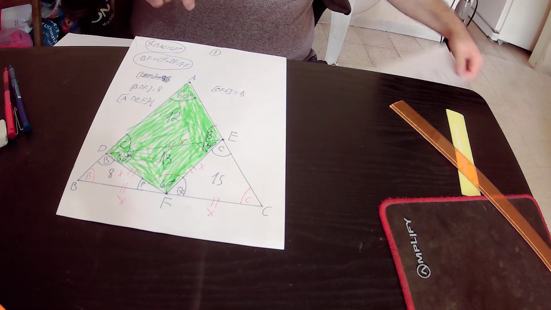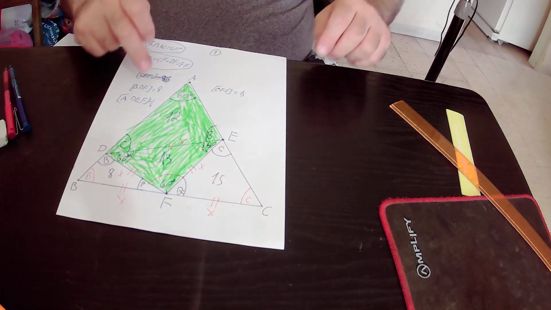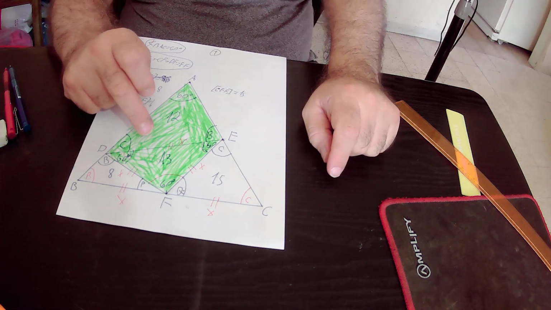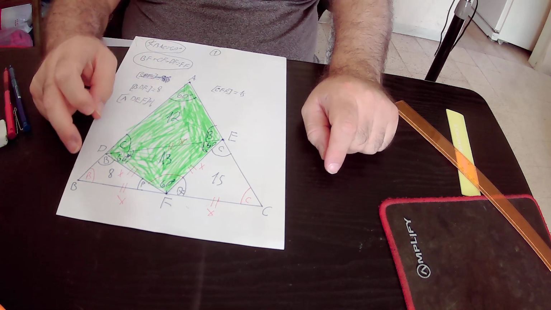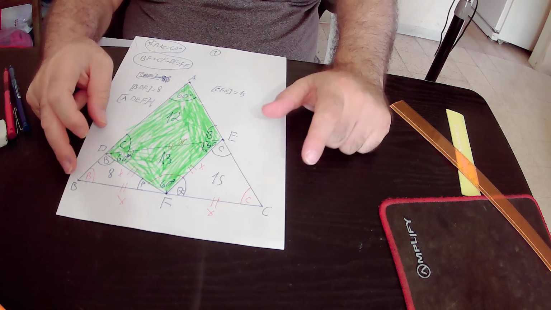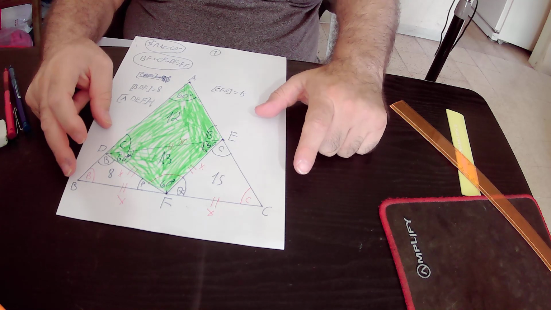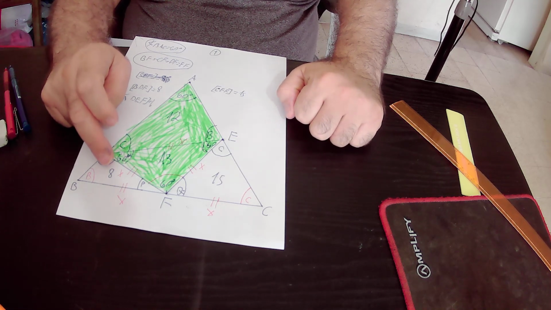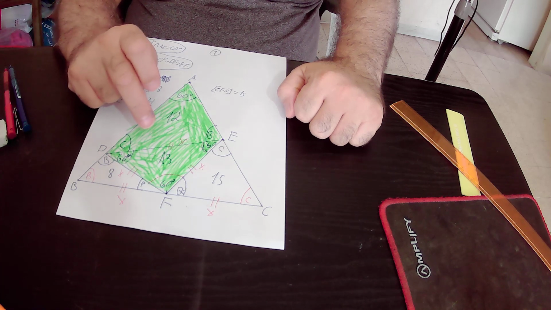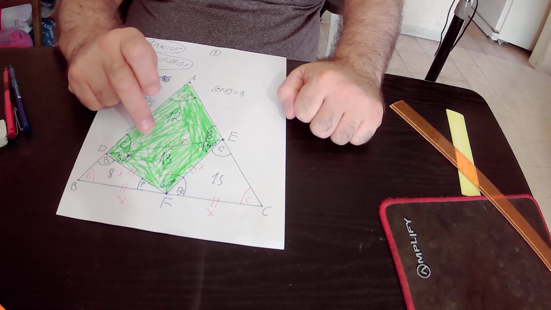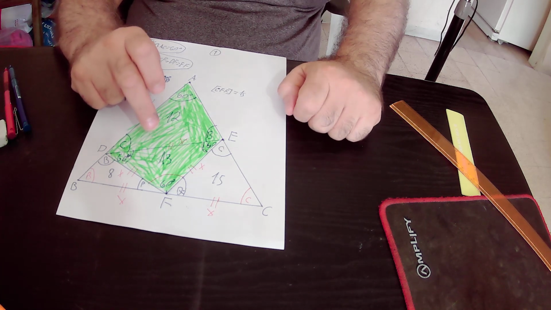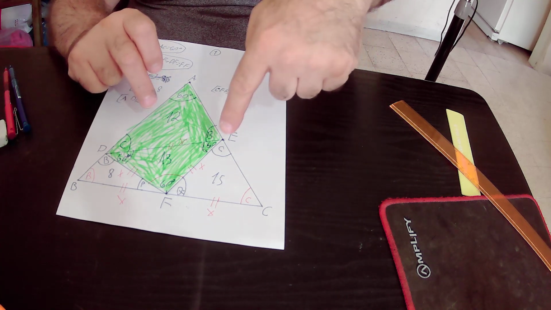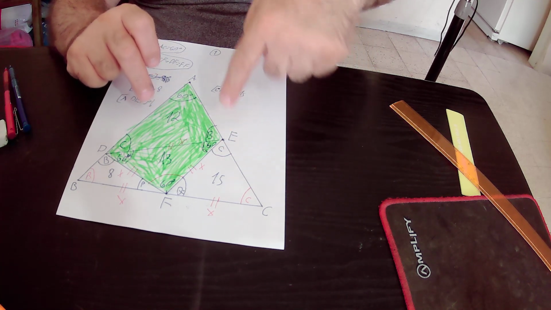After we found out that the area of the equilateral triangle equals 13 square units, we can calculate the area of quadrilateral DBEC, because the area of quadrilateral DBEC equals the area of this triangle that is 8 square units plus the area of the equilateral triangle that is 13 square units plus the area of triangle EFC that is 15 square units.